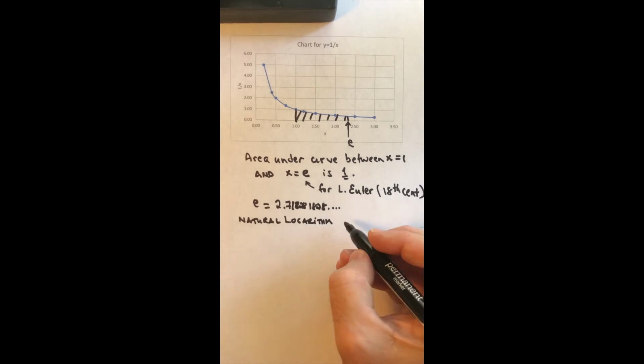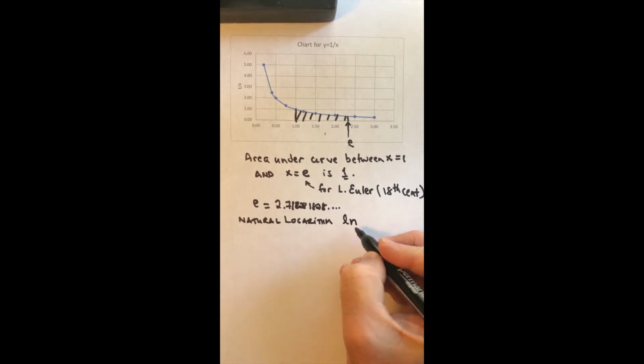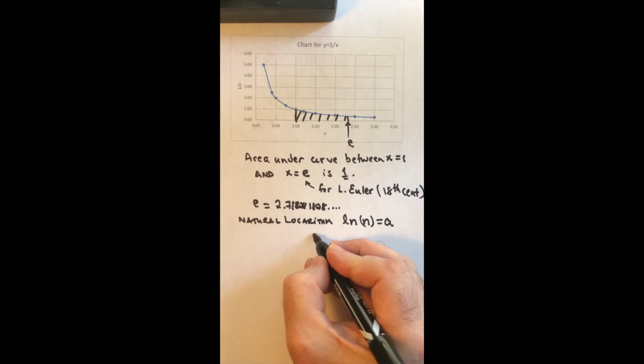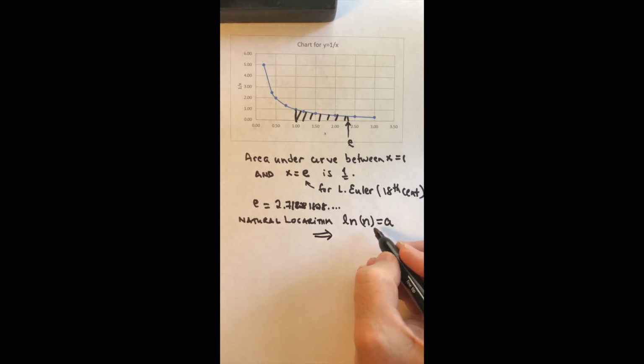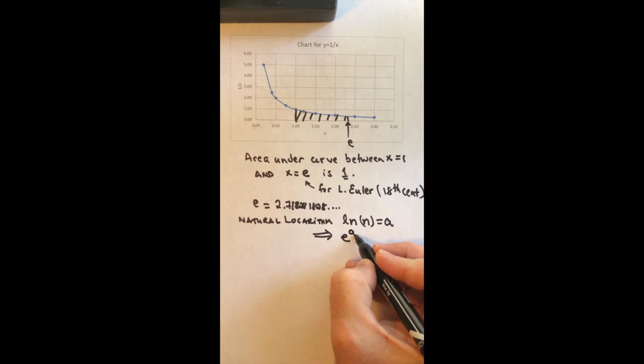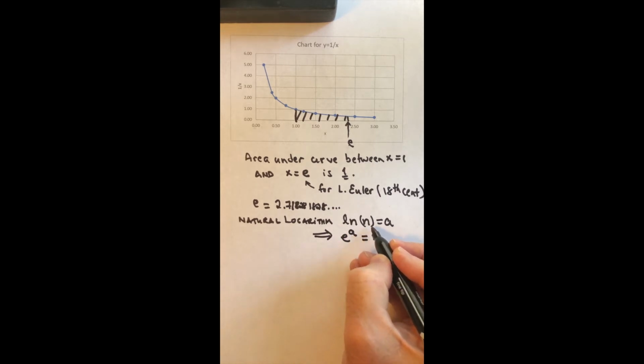So if we say that the natural logarithm of a number n equals, let's say, a, what that means is that the base of natural logarithms e to the a equals this value n.